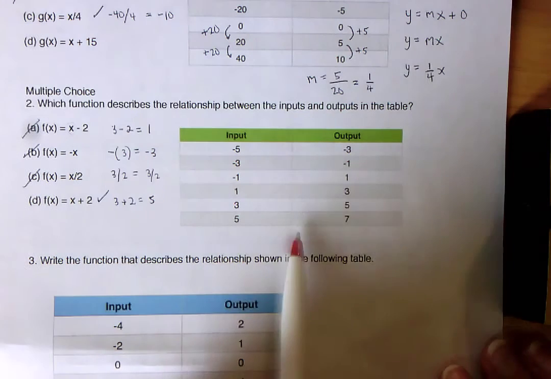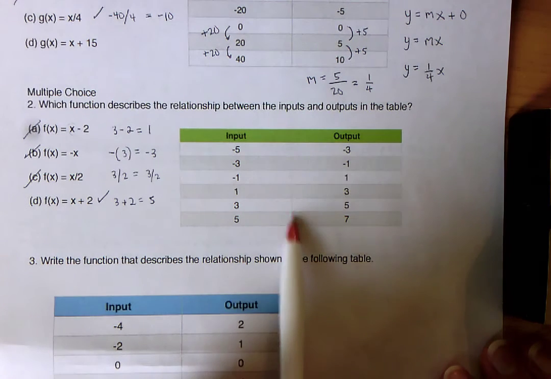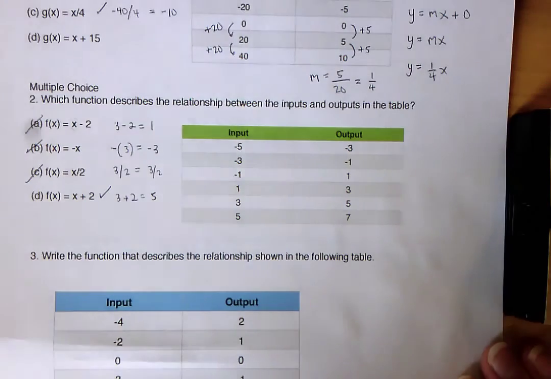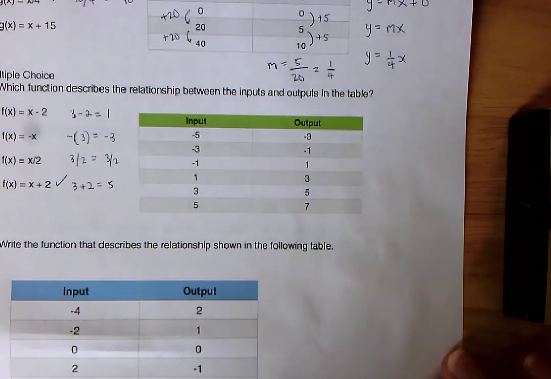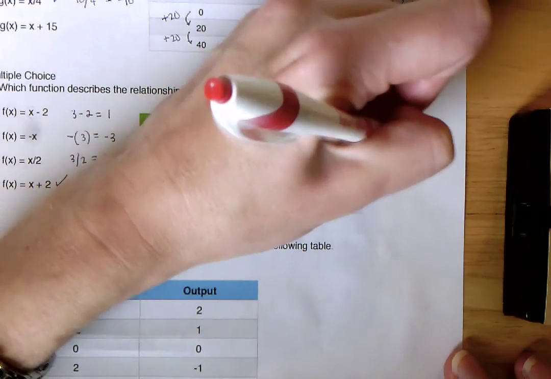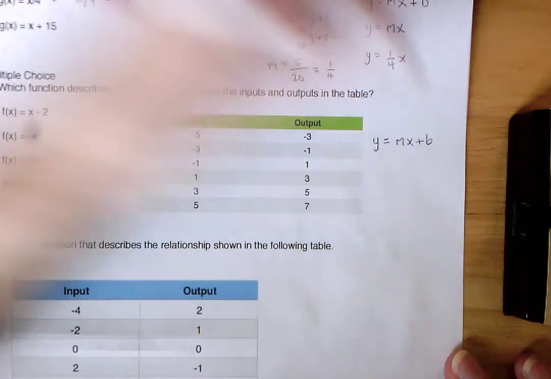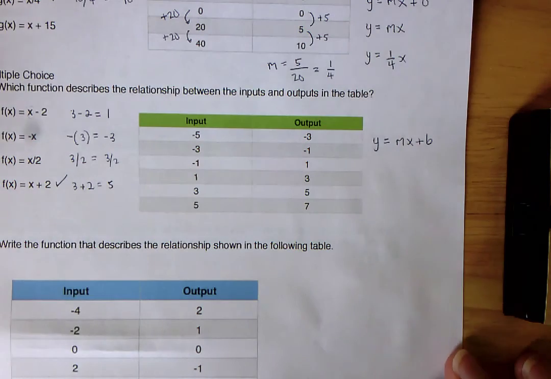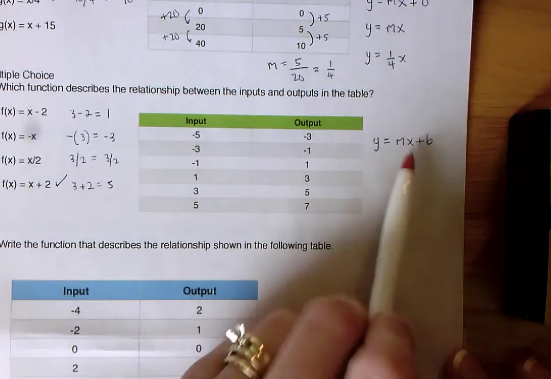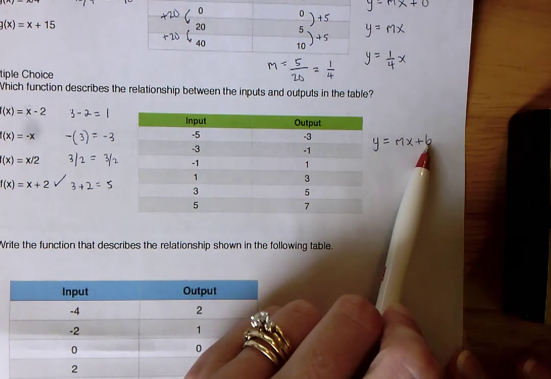And now it's not as easy to see the y-intercept on this graph, but you can at least find the slope. And you could probably plot this too and see where the y-intercept is. But again, if you're thinking y equals mx plus b, normally you would look at the table and try to find out what b is.